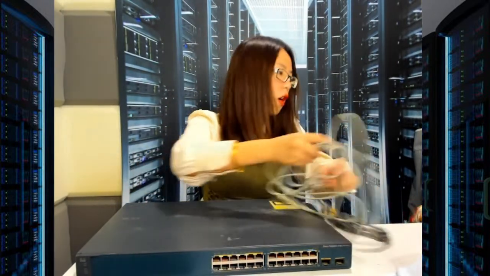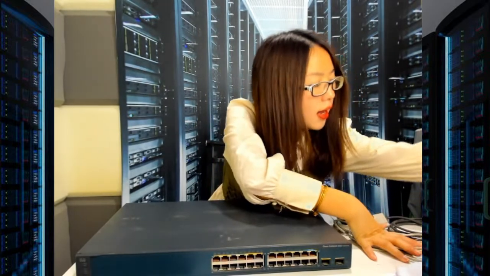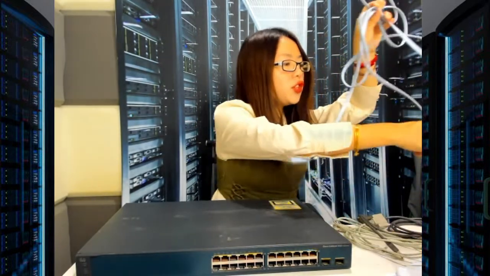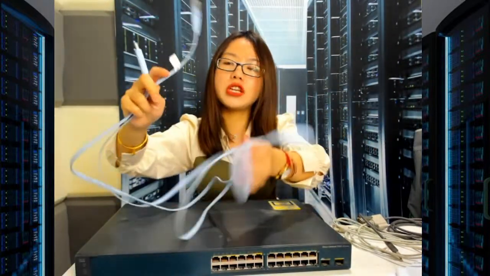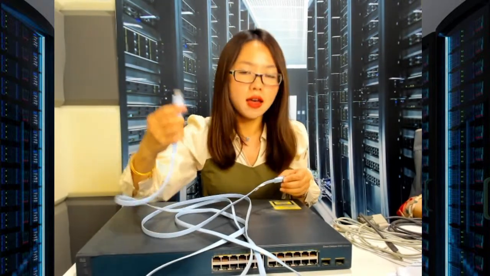There is another configuration cable in my hands. You can see this configuration cable doesn't need a transfer because its console port connects directly to our device, and this port is USB. It can connect to our laptop.